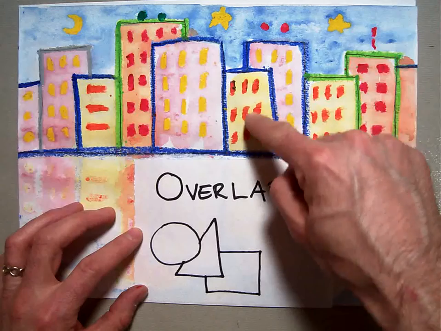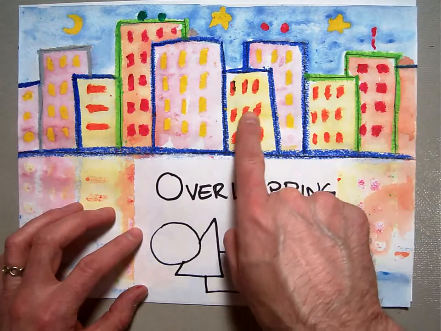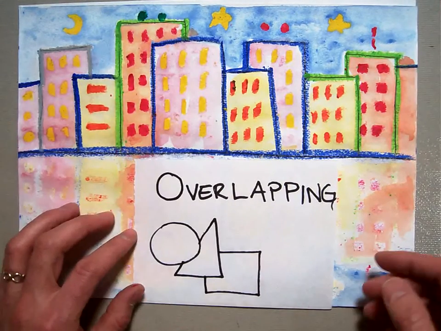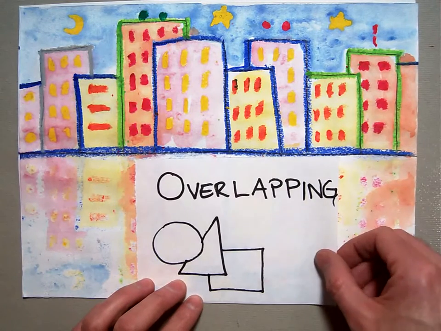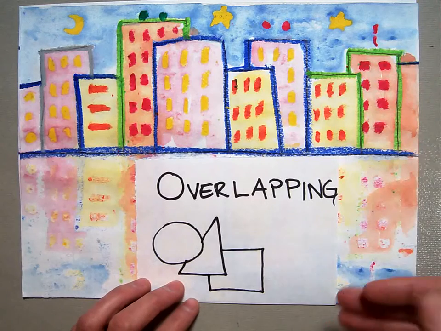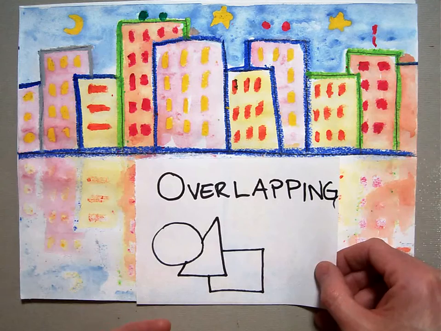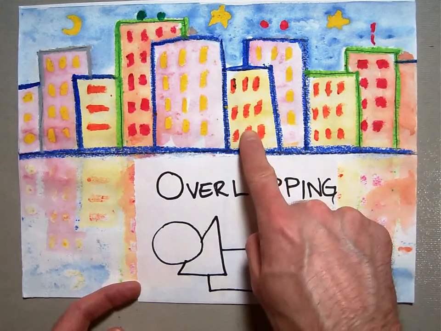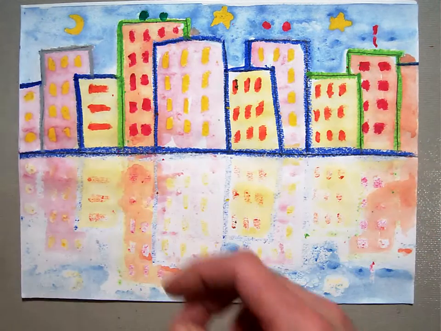You can see in this picture how I've done the building so that this one is overlapping behind this front one, and this one over here is overlapping behind that one. And we looked at the PowerPoint, and in the PowerPoint we saw that buildings in cities most of the time overlap because of the way that they're designed, one being in front of the other. Not only is that reality, but that will give our picture a nice interesting look and show us that some things are nearer to us and some things are farther away.